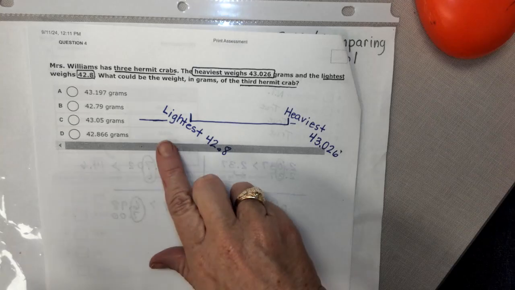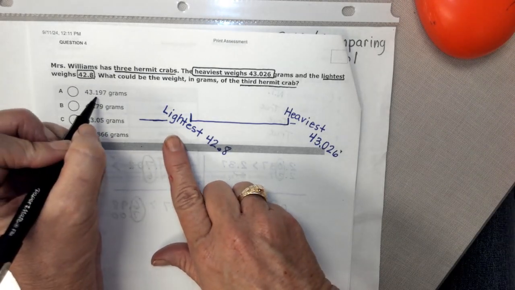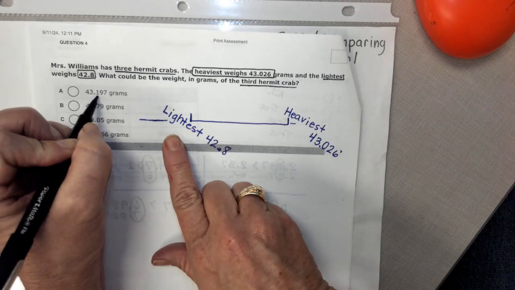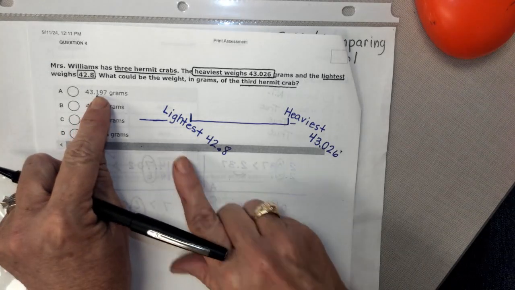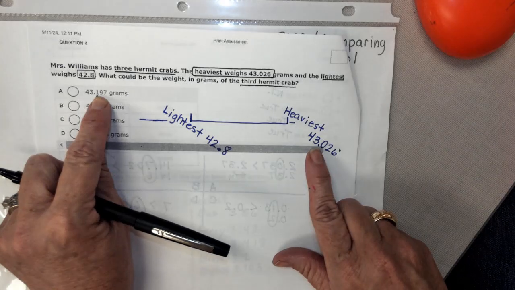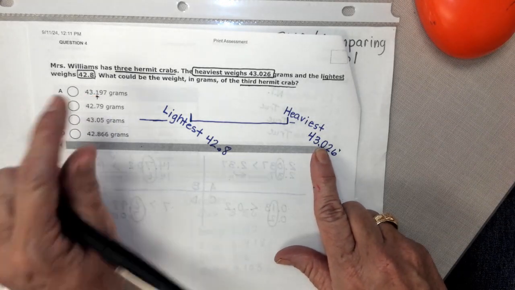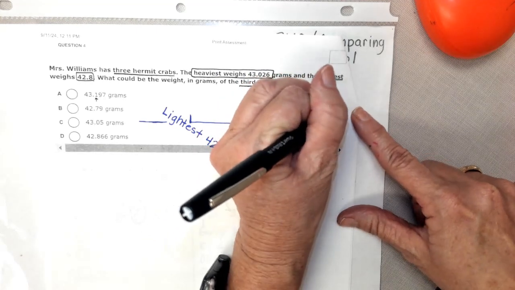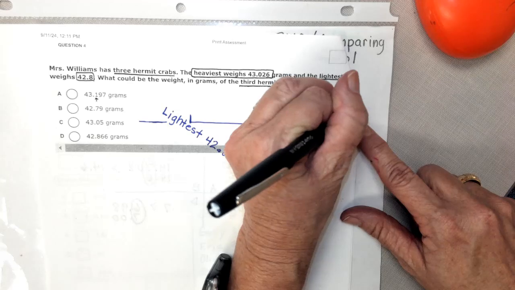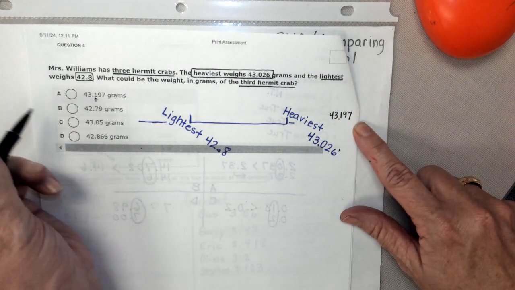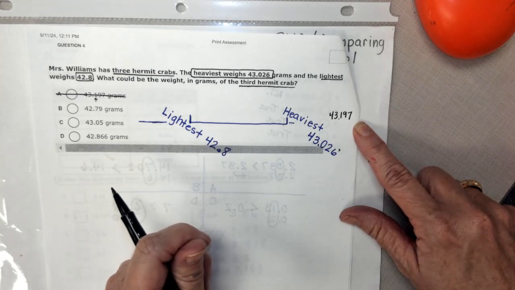All right, boys and girls, so hopefully that gave you a little bit of time to figure out what would come in between. So right here I have the number 43 and 197 thousandths. So if I have 43 on this end and I have a 0, but this digit is 1, then that number is going to end up way over here. That's actually going to be greater than. So it's not going to fit between, so I'm going to go ahead and get rid of that choice.